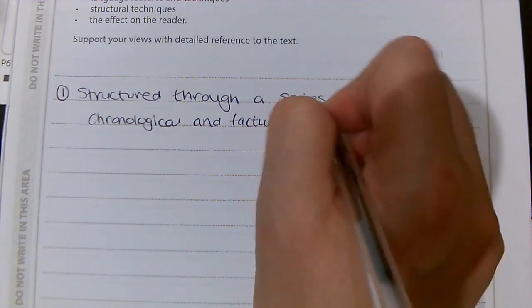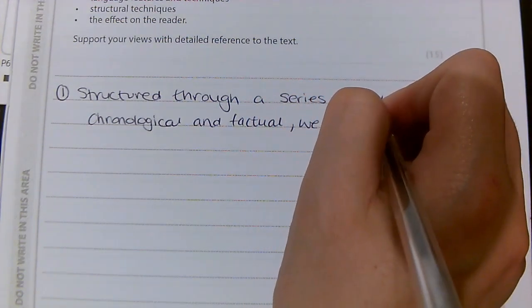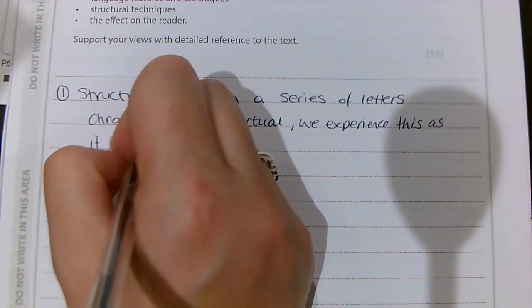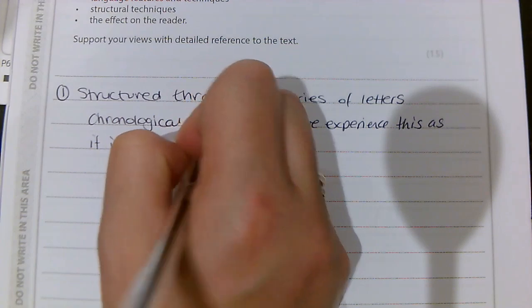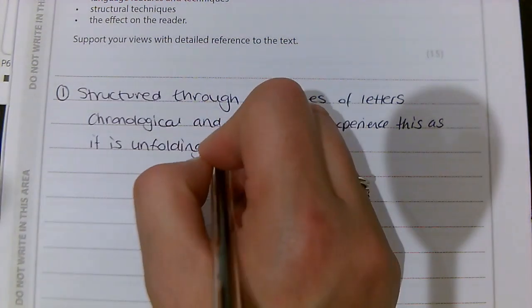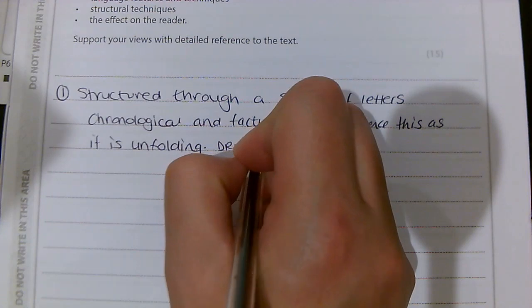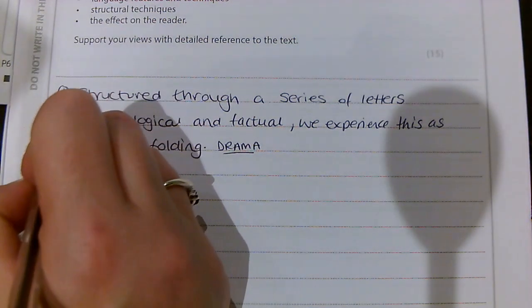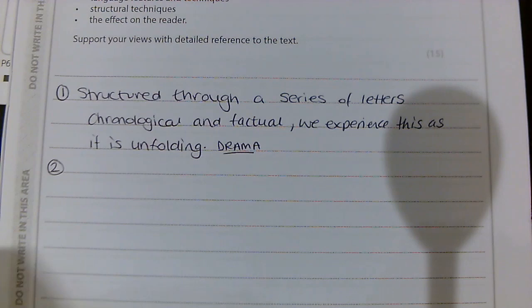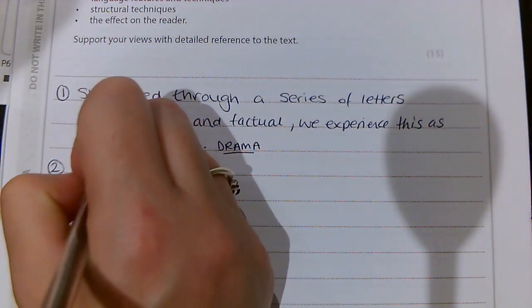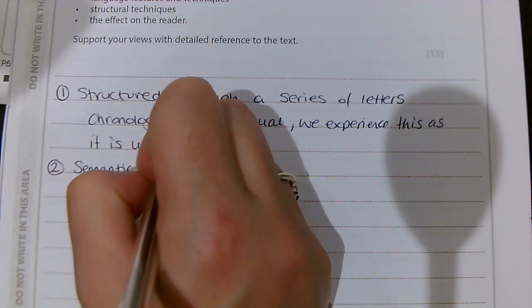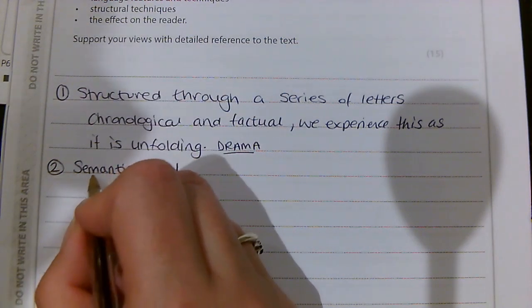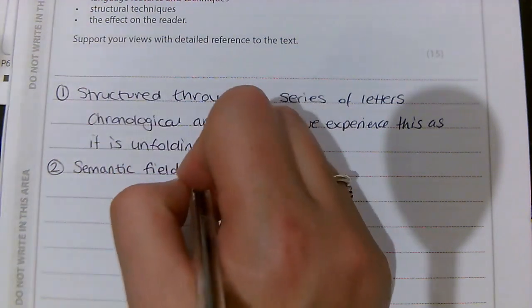And therefore we experience it as it is unfolding. And that creates a sense of drama. So I'm just going to put in capital letters because that's the effect that I want to think about. The fact it creates a sense of drama as the text develops. Our second point that we picked up on was the semantic field of time. Semantic field, remember, semantic field of time.